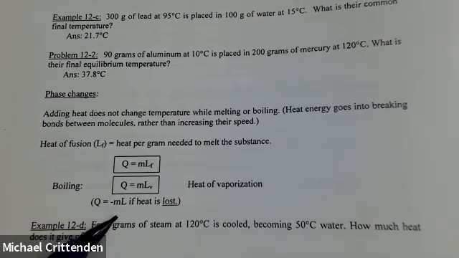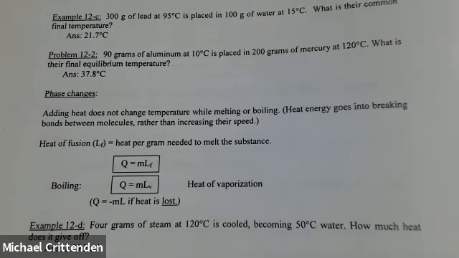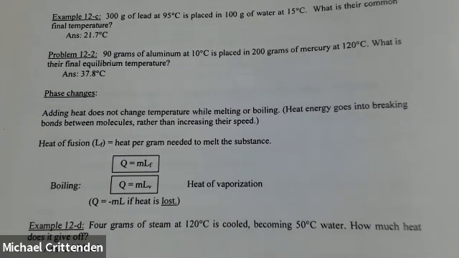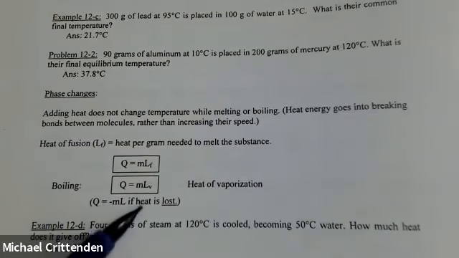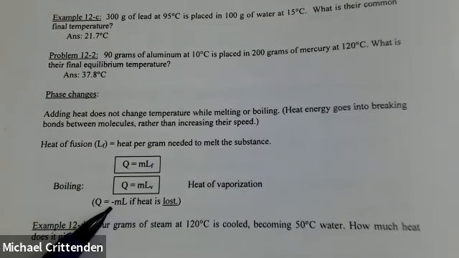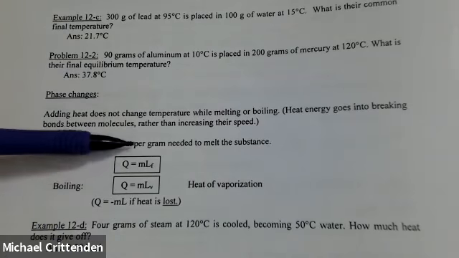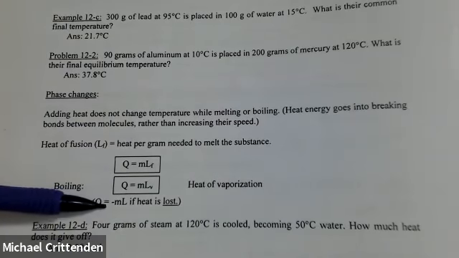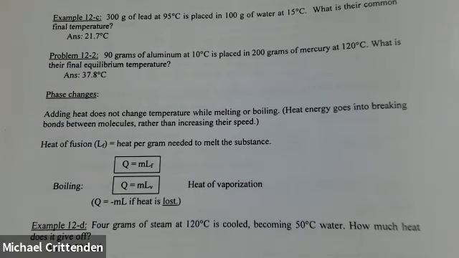Now, if you are in fact drawing heat out, if you've got a gas turning into a liquid, or if you have a liquid turning into a solid, like if water is freezing, for example, if heat is flowing out, you have to remember on either one of these to stick a minus sign on there.